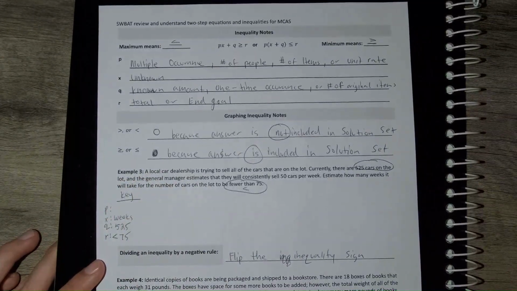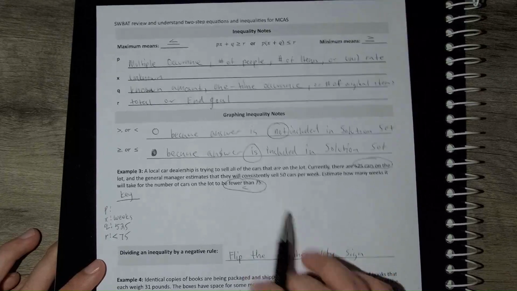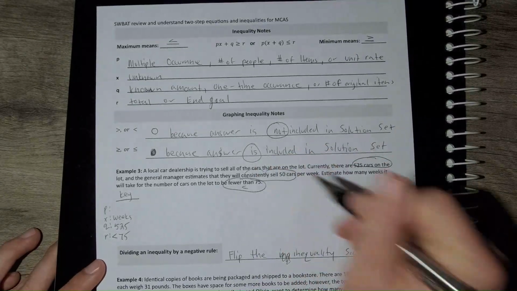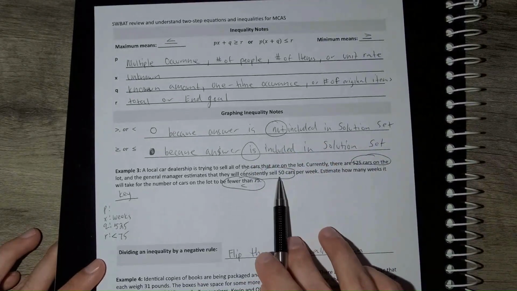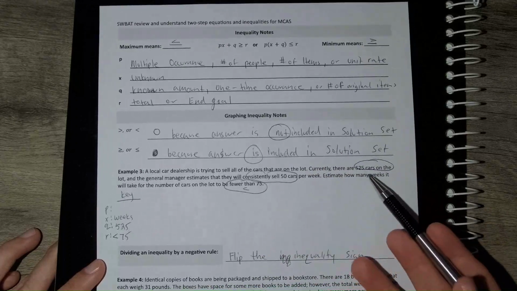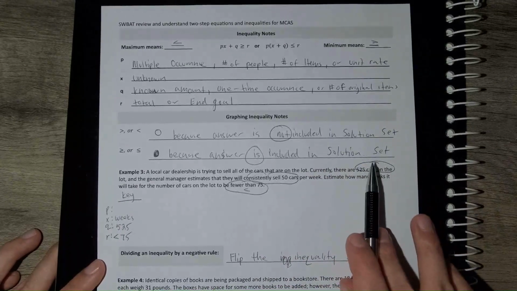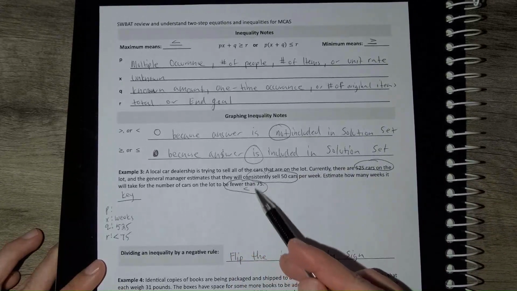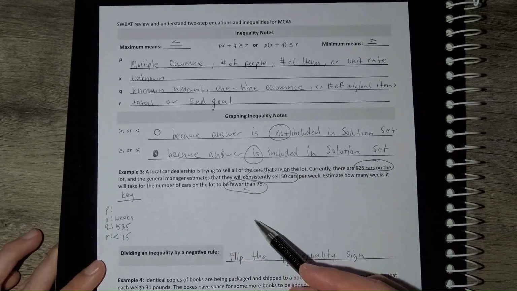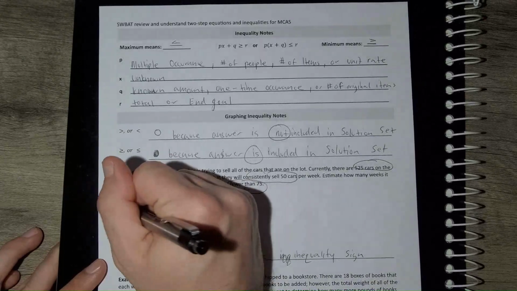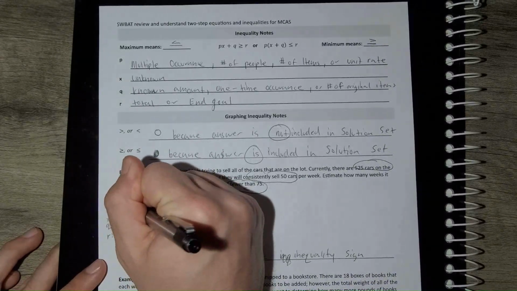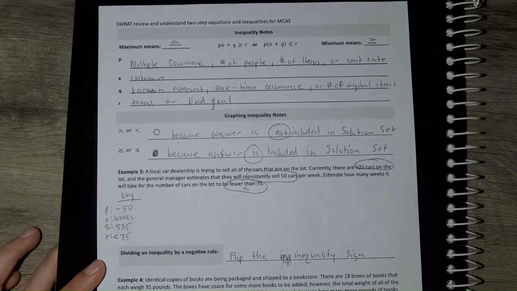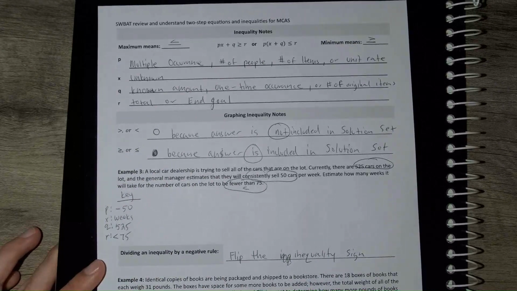Now, this problem goes a little different. Why? Because it's saying we're consistently selling 50 cars. So if you're selling 50 cars, is that going to make your inventory go up or go down? The answer is if you're selling cars, that means your inventory is going to go down, right? Because we want to go below 75, which means that this is actually going to be negative 50. Why is it negative? Well, we're selling cars, so we're losing cars in our lot.